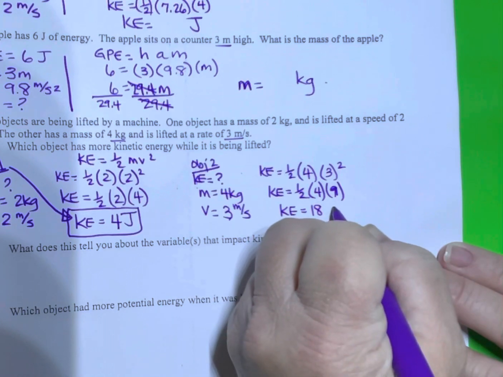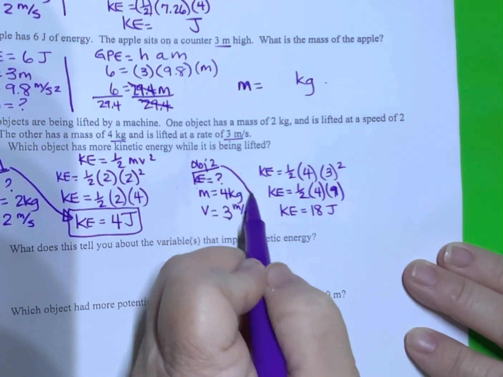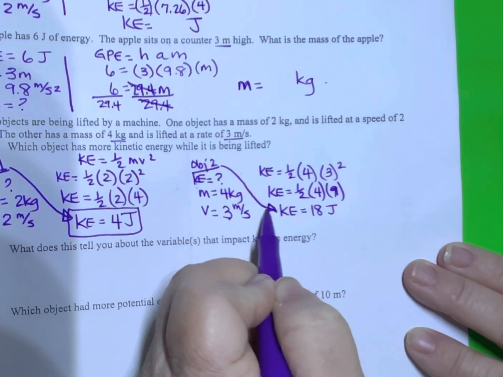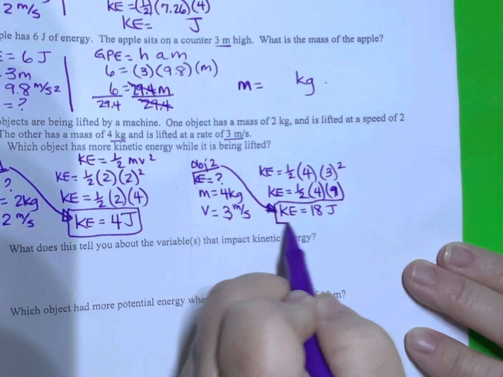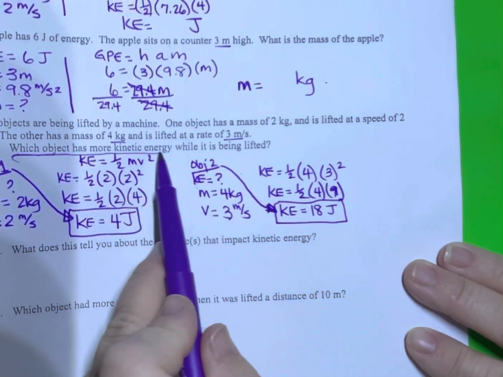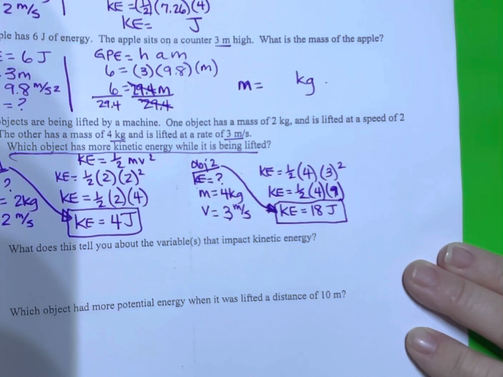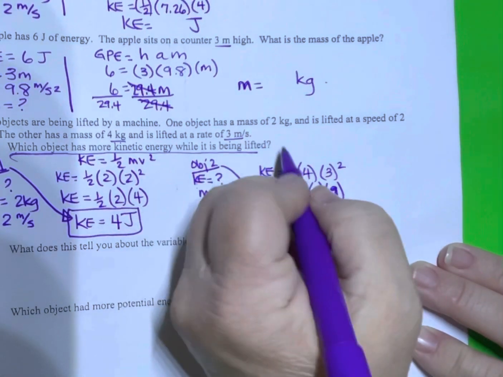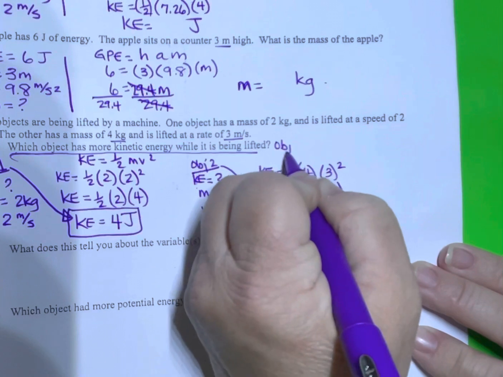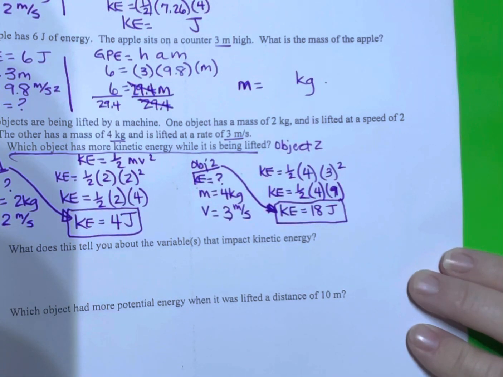And what's the unit for that? Joules. So object 2's kinetic energy is going to be 18 joules. So back to the original question, it says which object has more kinetic energy, object 1 or object 2? Object 2. Right. Object 2 has to have more, right? Object 2 has more kinetic energy.